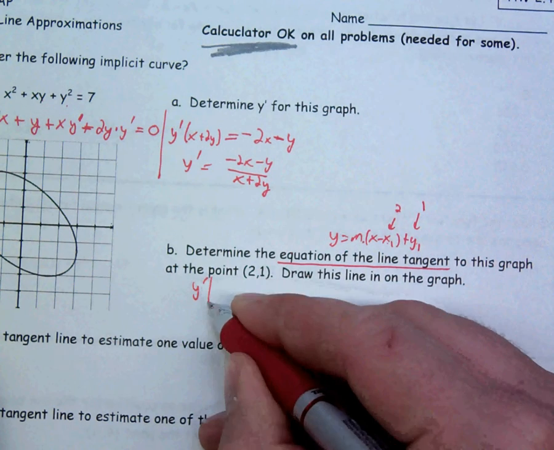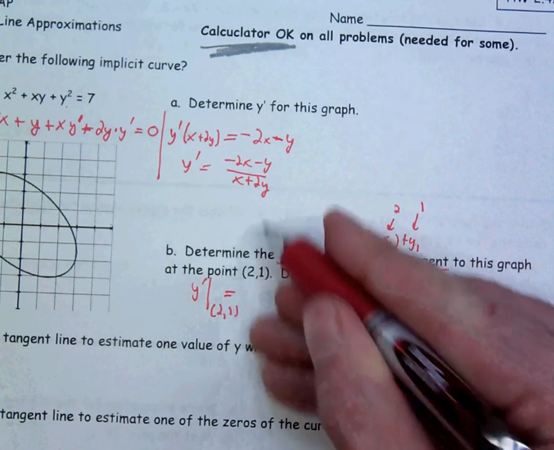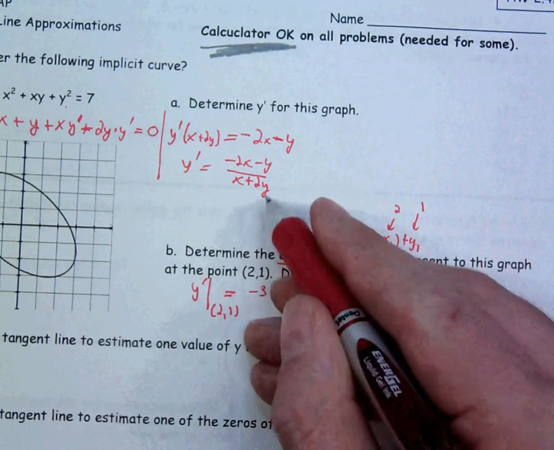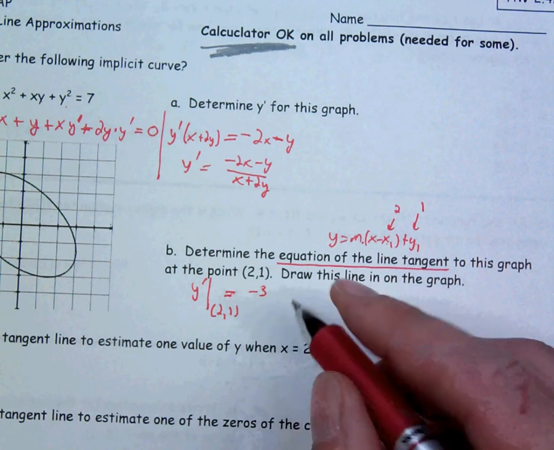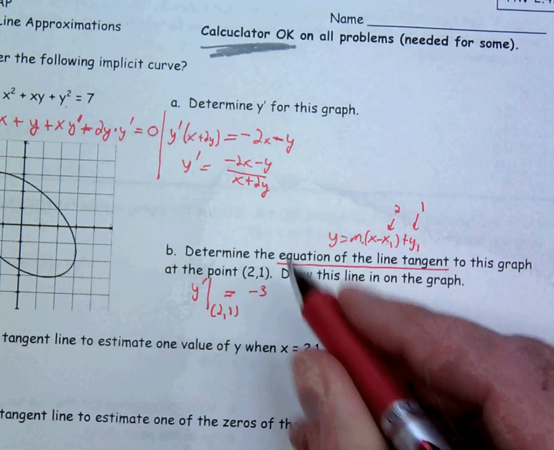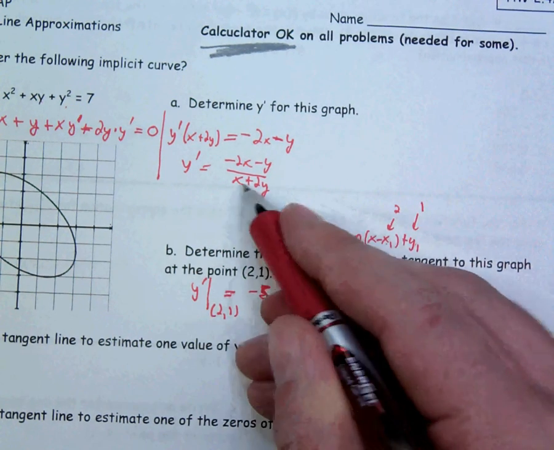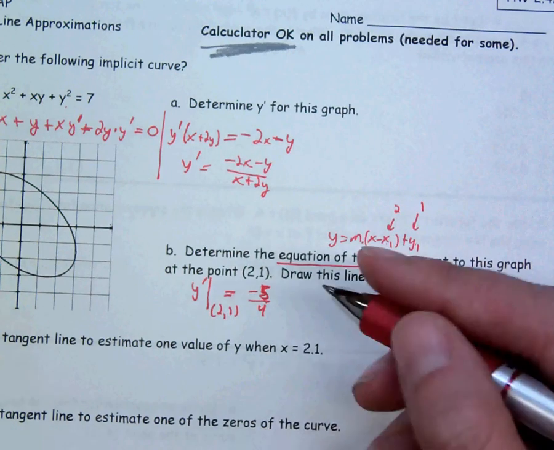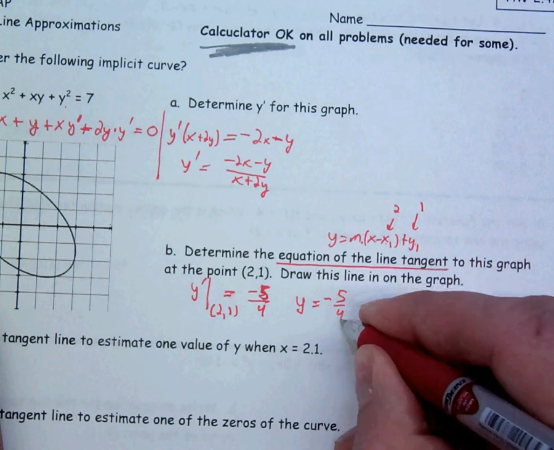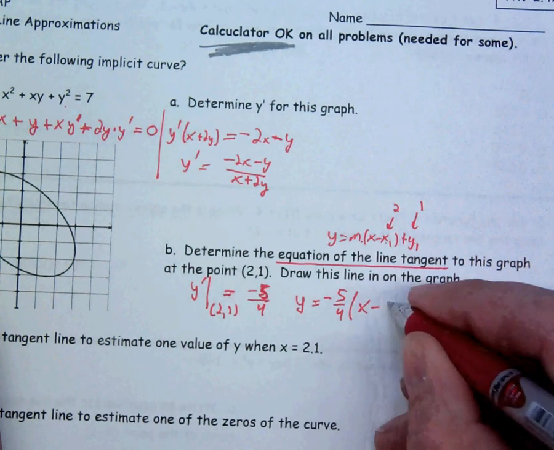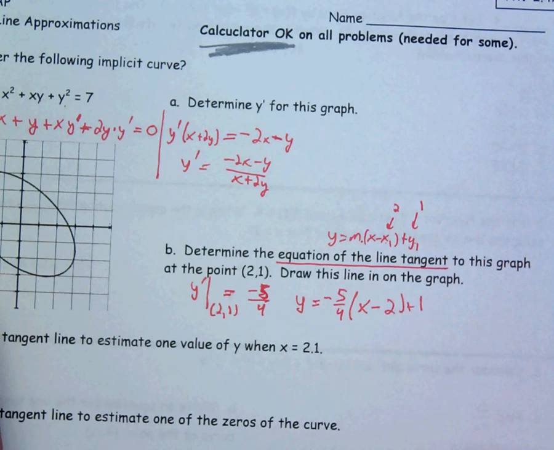So y prime evaluated at the point 2, 1 is equal to, let's see, negative 2 minus 1 is negative 3. 2 plus 2 is, well, that's not right. When x is 2, it's negative 4 minus 1, which is negative 5. And then when I plug in 2, 1 here, I get negative 5 fourths. So the equation should be y equals negative 5 fourths, that's the slope of the tangent line, times x minus 2, because that's my x value at that point, plus 1. So that's the equation of the tangent line.